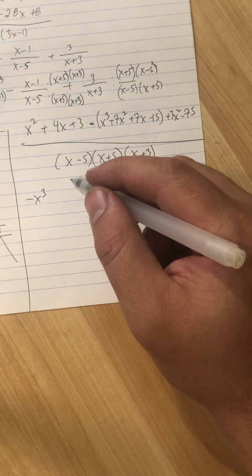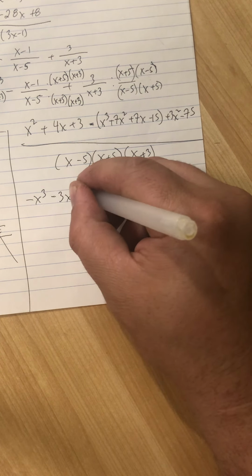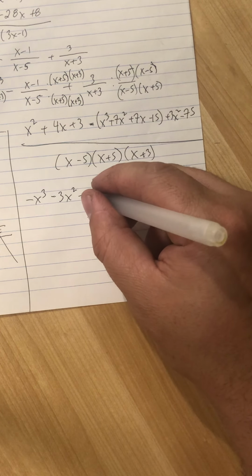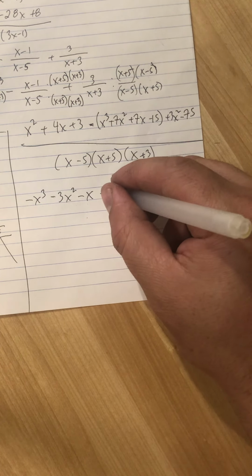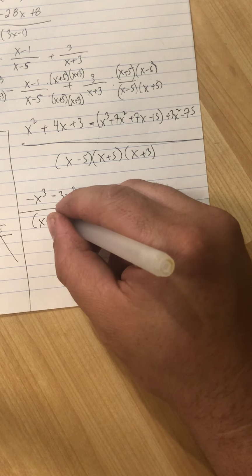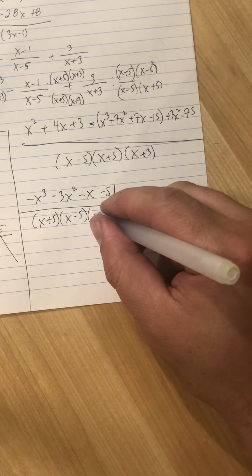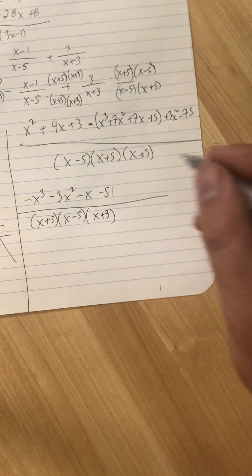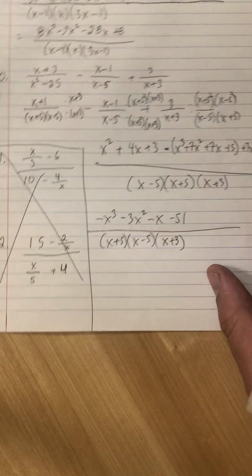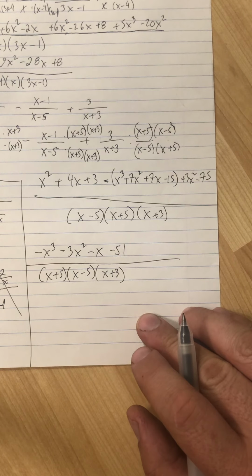So our final answer is going to be negative x cubed minus 3x squared minus x minus 51 all over x plus 5, x minus 5, and x plus 3. Okay, so that is number 30. It's a big problem, but there you go. Now we'll move on and do 31 and 32.